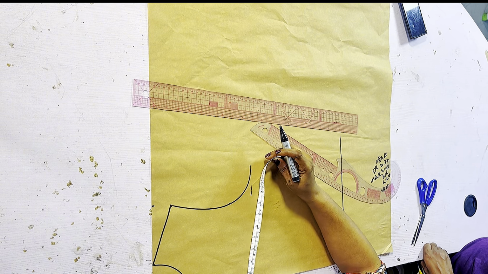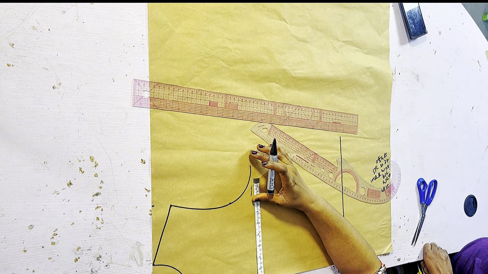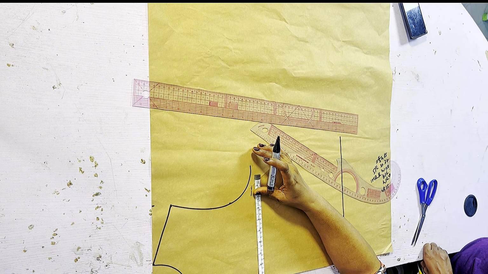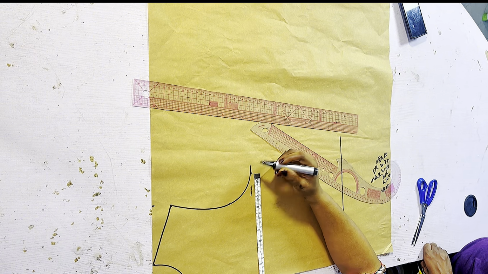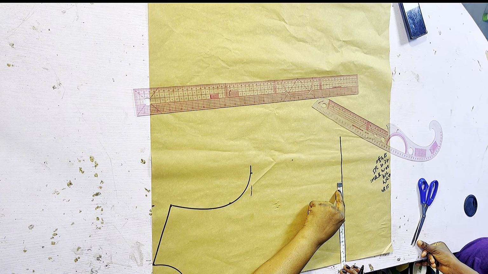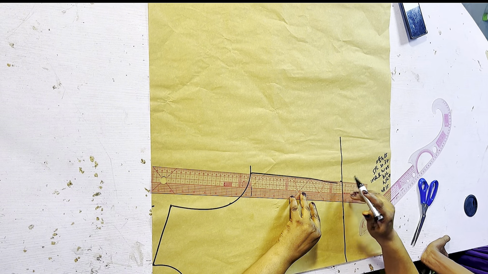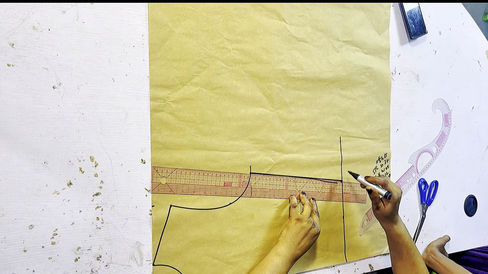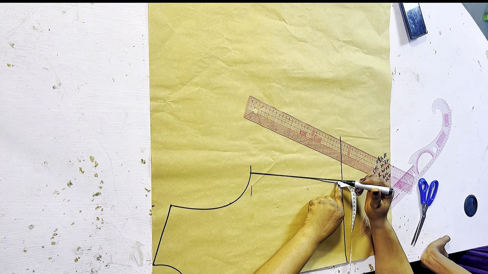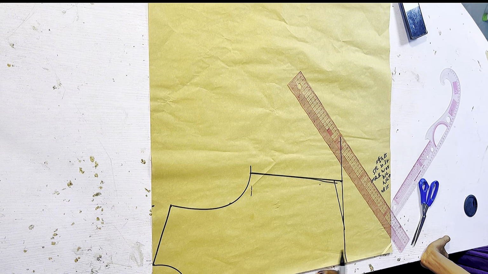So I'll do bust 37. Let me do 38. That's 9.5. Mark 9.5. So just get your exact waist measurement, 32. So connect. Then I'll do a contour allowance of 1 inch and connect to the midpoint of the pattern.